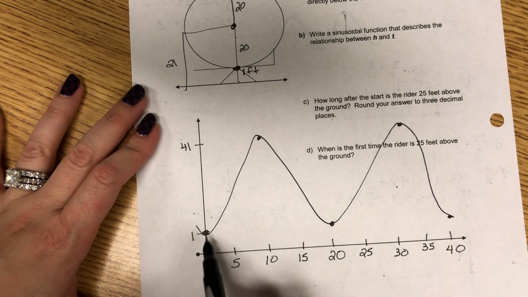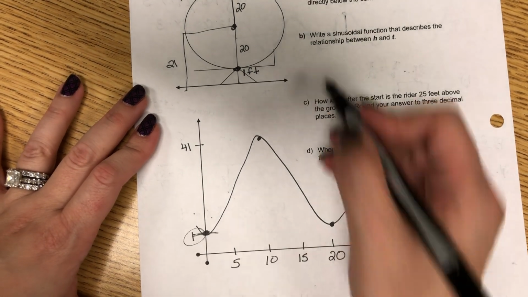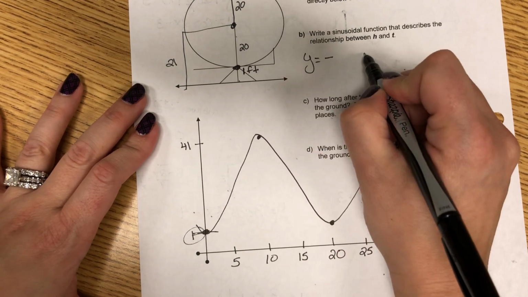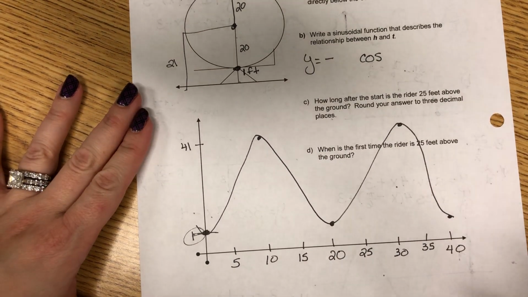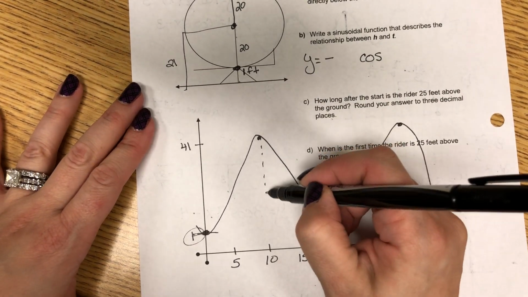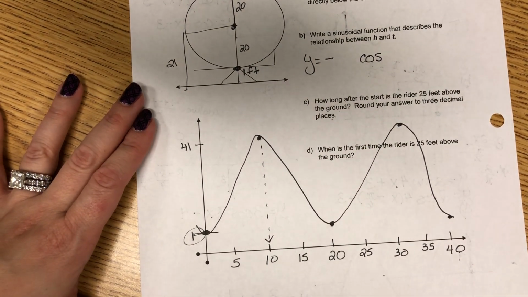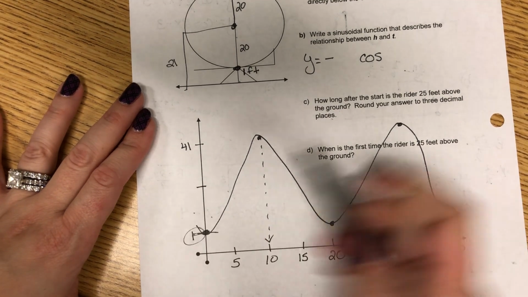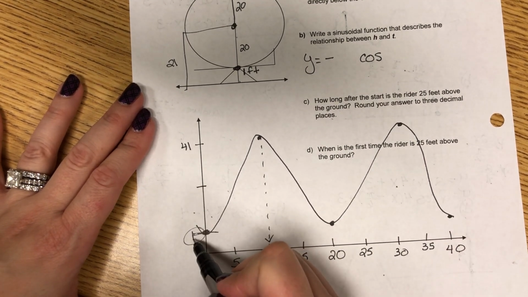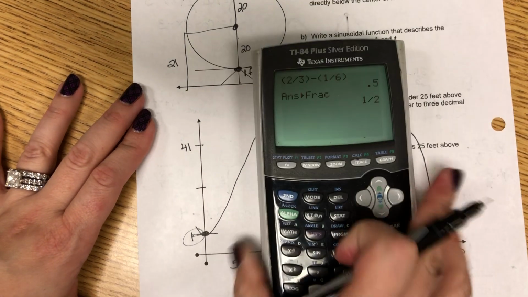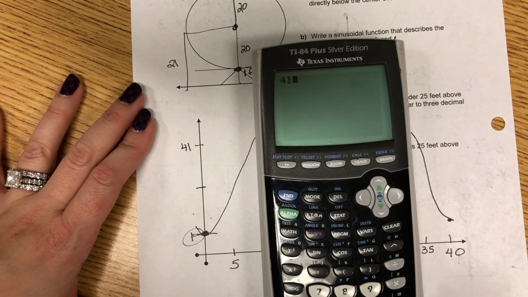Write an equation. Because we get on at the bottom, I'm going to write a negative cosine graph because it's a reflected cosine. You could do a positive cosine and phase shift it over to the right 10. Okay, so halfway is going to be 41 plus 1 divided by 2. It's 21.